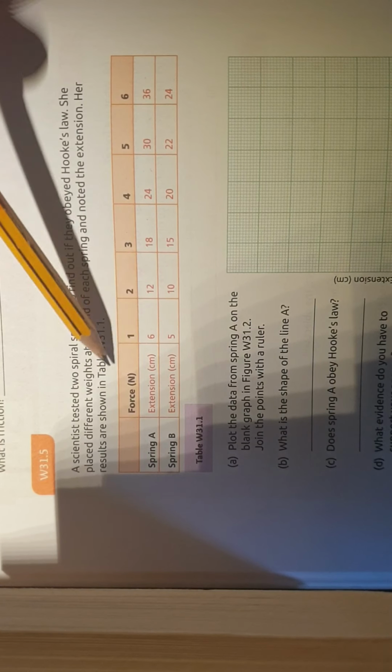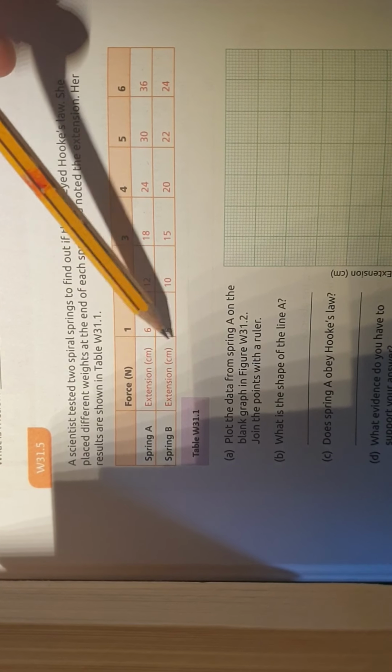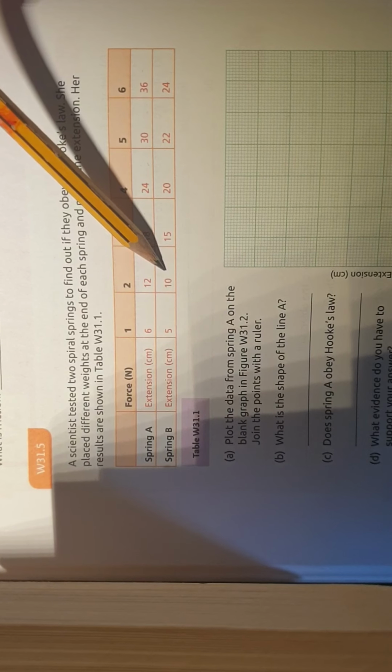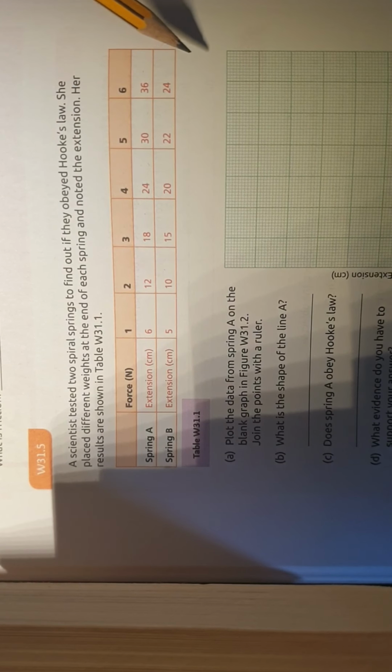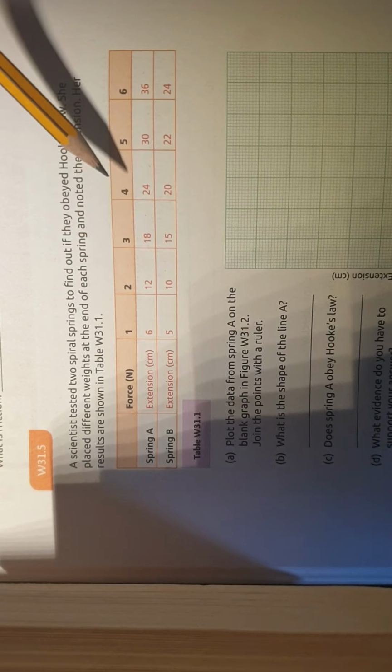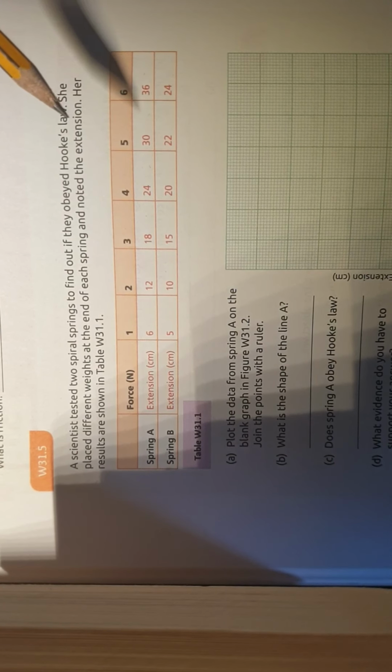Spring B then was a slightly stronger spring. So when we look at it, when a force of 1 Newton was applied to B, it extended by 5 centimeters. Then we have 10, 15, 20, 22, 24. Okay, so it was a stronger spring overall.